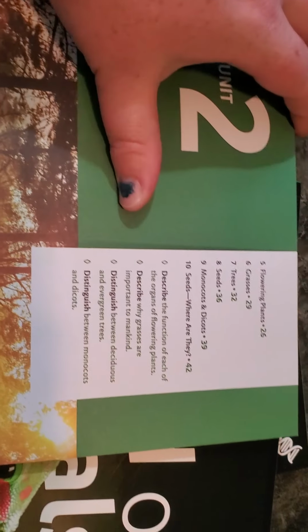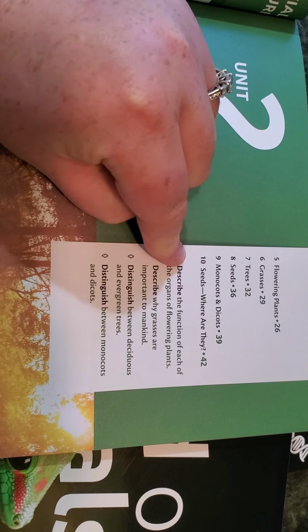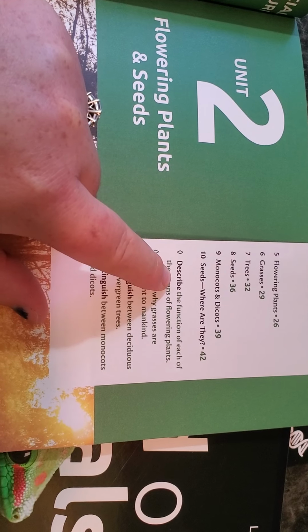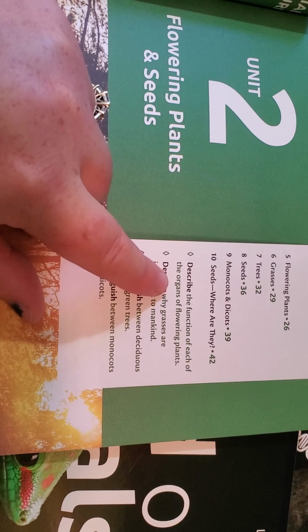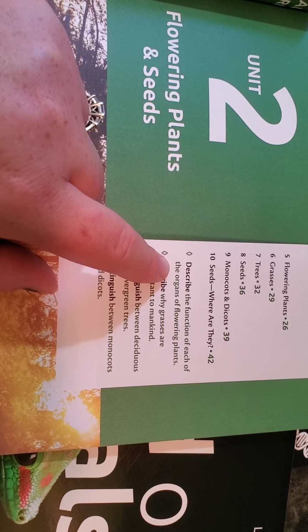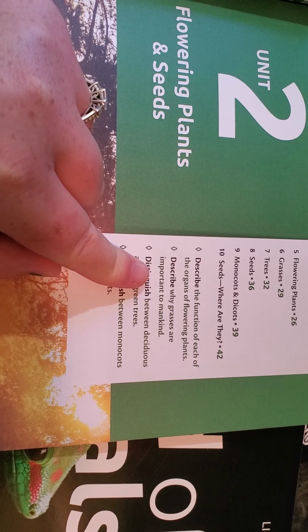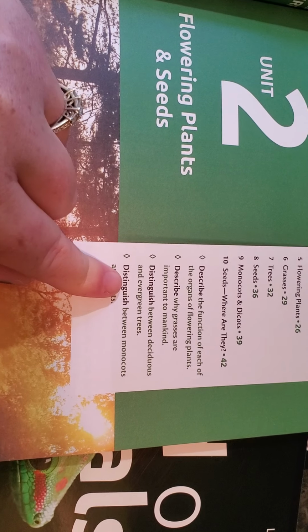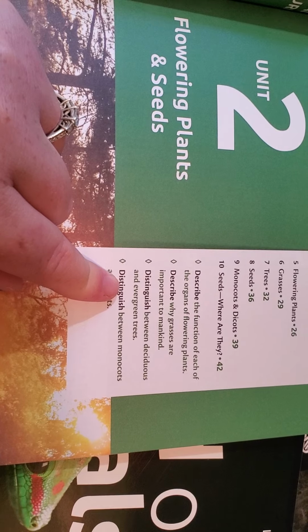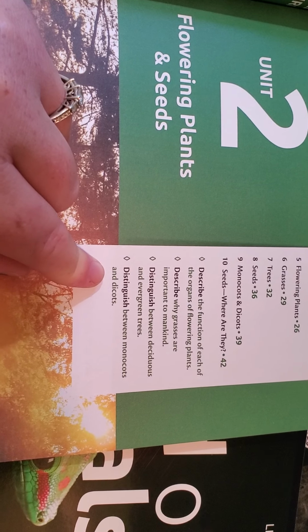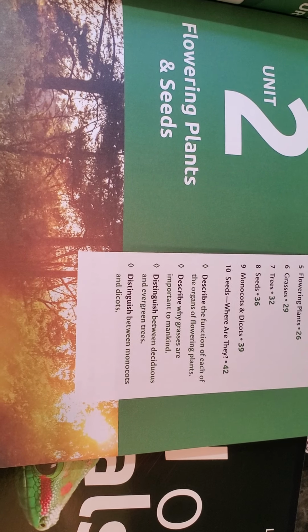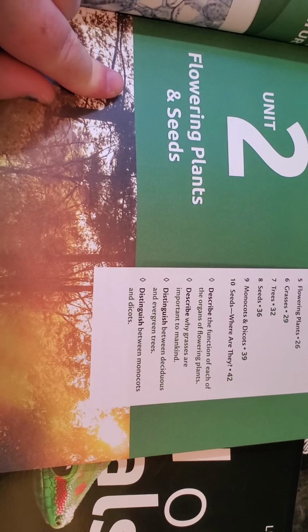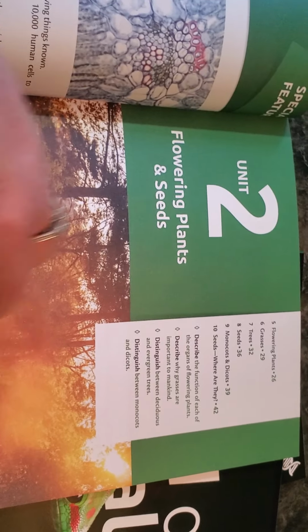All right, and let me get to the next unit and show you what they'll be covering in the next unit. All right, so here's Unit 2, and then it has all the lessons, and they're going to be able to describe the function of each of the organs of flowering plants, describe why grasses are important to mankind, distinguish between deciduous and evergreen trees, and be able to distinguish between monocots and dicots.